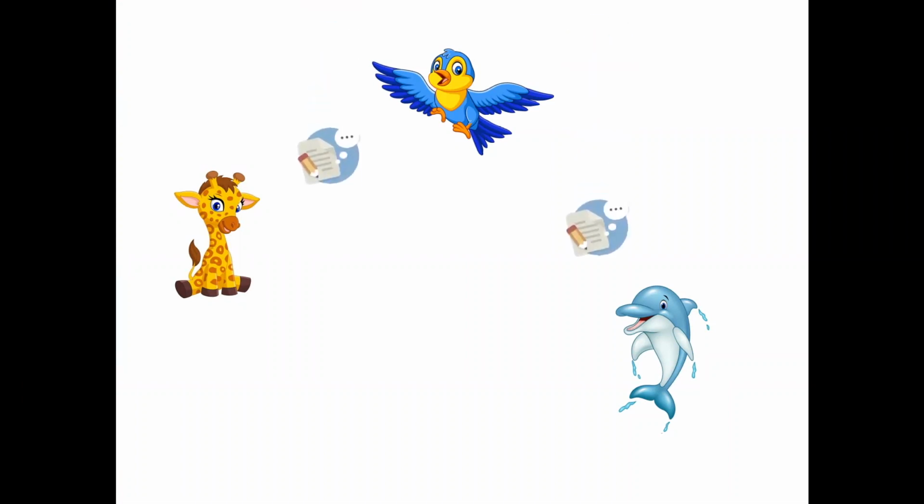Let's keep it simple. Imagine you have this little friend, a giraffe, and a bird, and a dolphin, and they want to play with each other. The only problem is they are all talking different languages. So the first thing they try to do is define a contract or a common language. Think of something like English or Esperanto so that they can talk to each other. This makes things a little simpler, but there is still a problem.